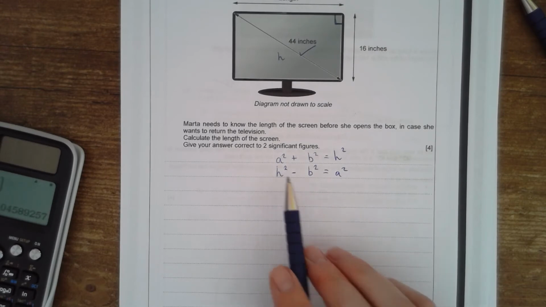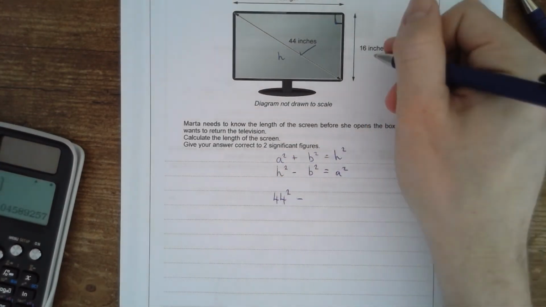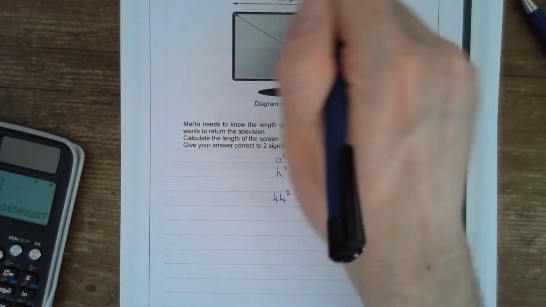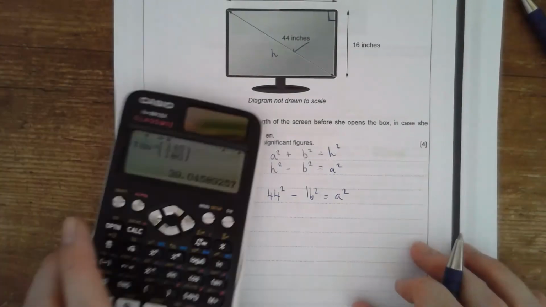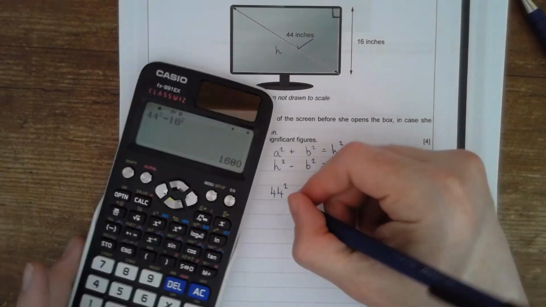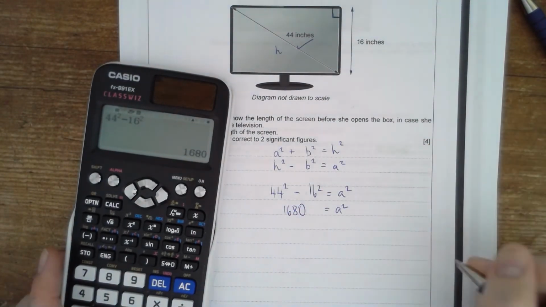Because I know the hypotenuse, I'm going to do the biggest one squared. So 44 squared, I'm going to take away the other one, so take away 16 squared, and that is going to tell me what is the length squared, okay? So into my calculator goes 44 squared, take away 16 squared, press equals. I get 1680 is equal to a squared.